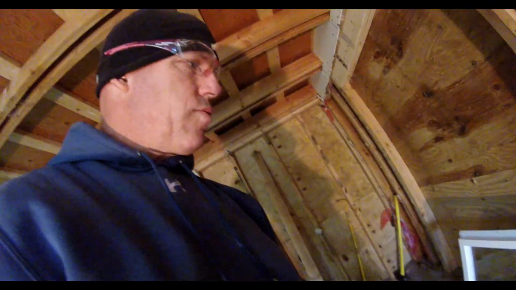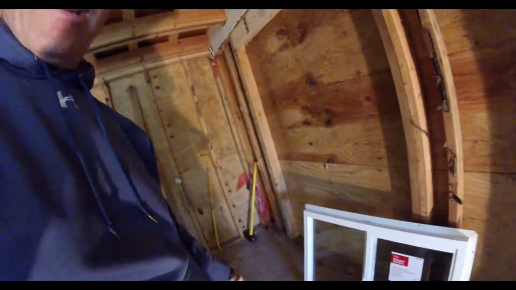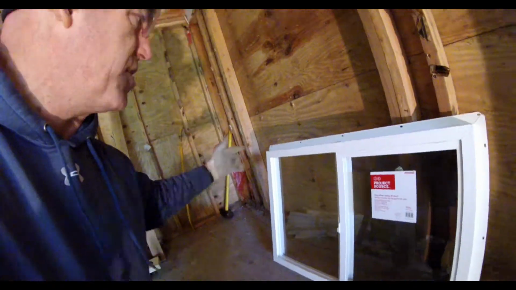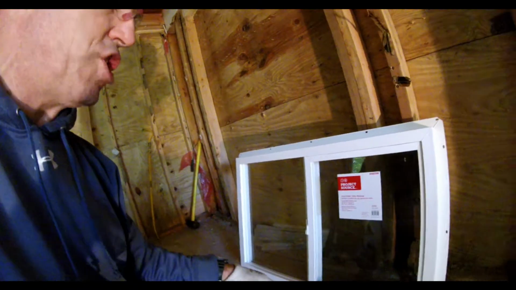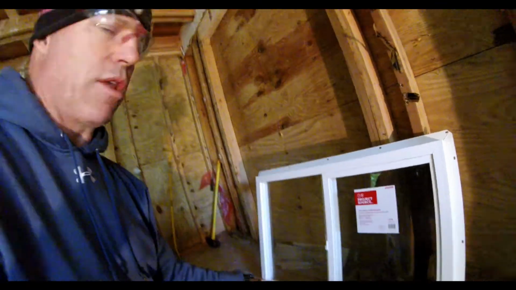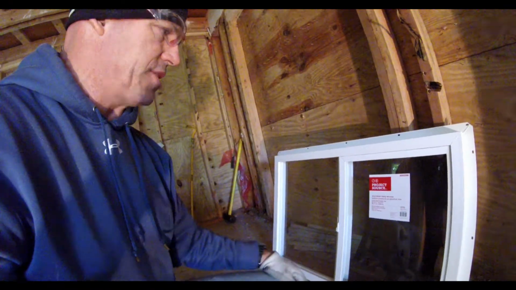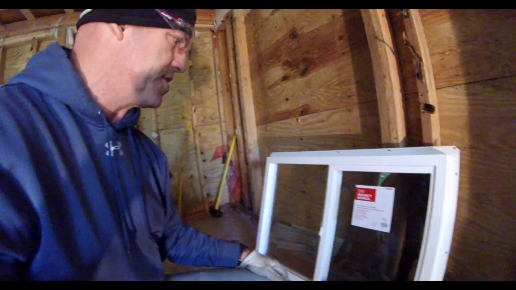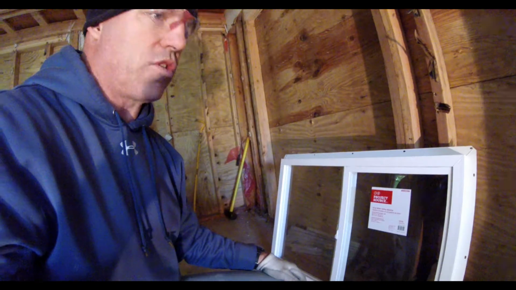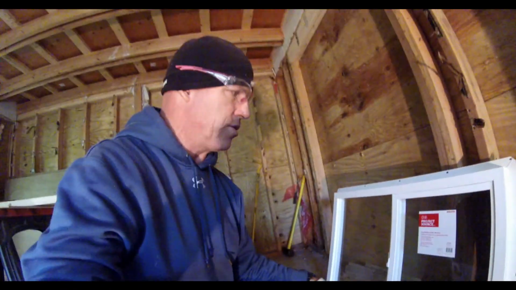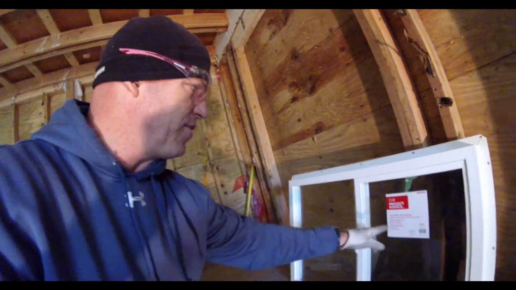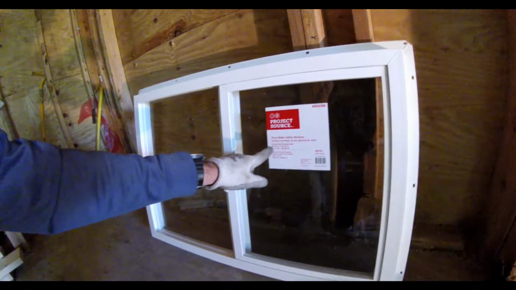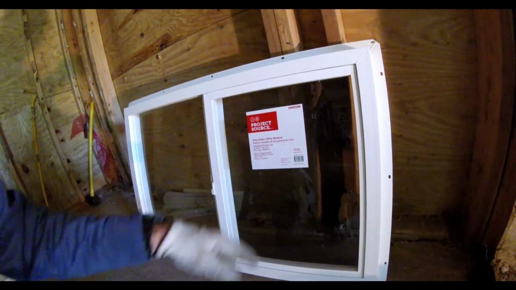Alright, so what we're going to do today is show you how to frame in an actual window. This is a 36 by 24 sliding window. Very cheap window, purchased at Lowe's, and it's a cabin. I'm trying to keep the price down. All the other windows we put in so far have been repurposed windows that we've gotten off of job sites, people throwing them out. So the rough dimensions of this window are 35.5 by 23.5.